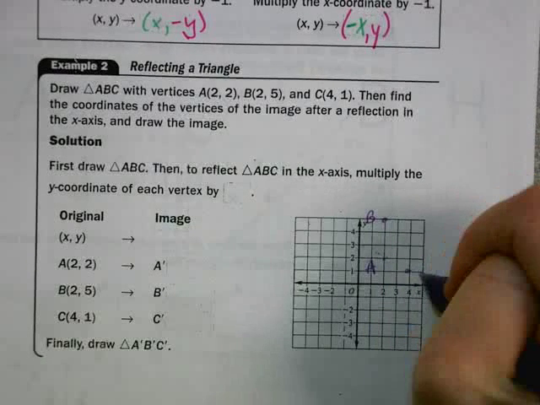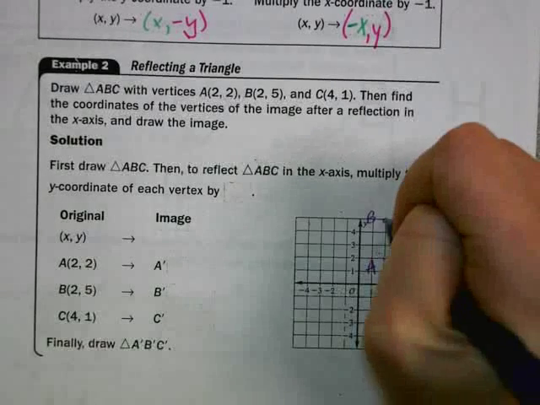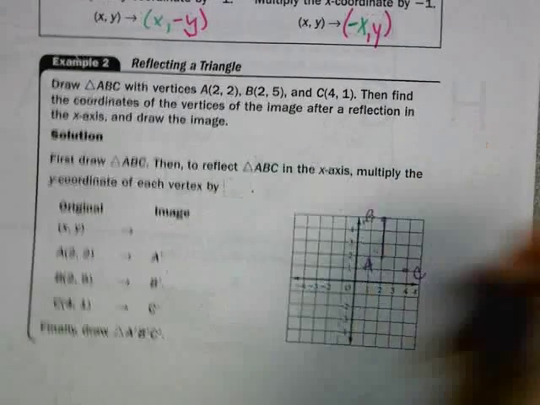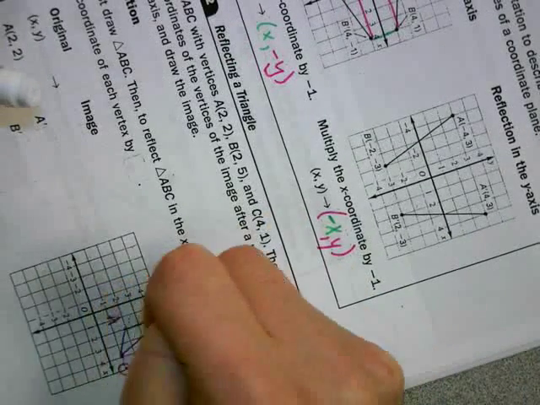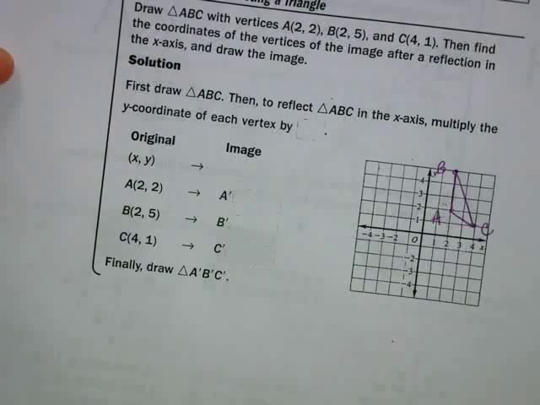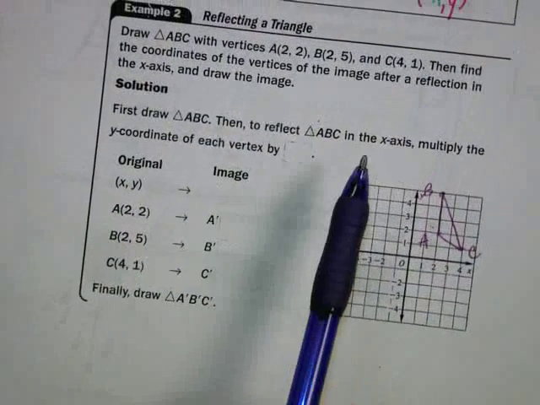Then you're going to use a ruler or a really steady hand to connect these points. There's my triangle ABC.